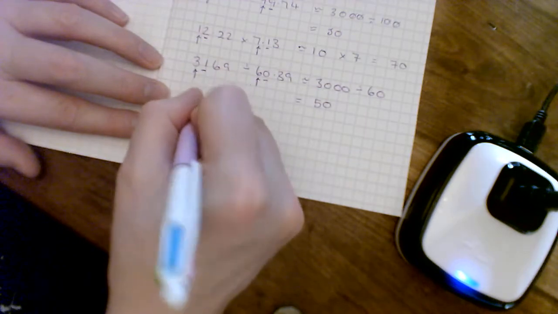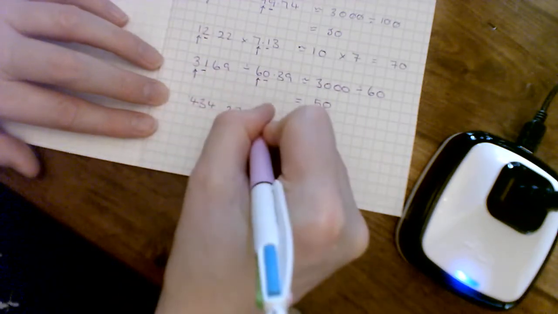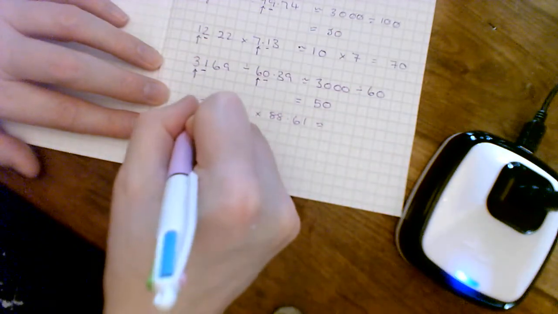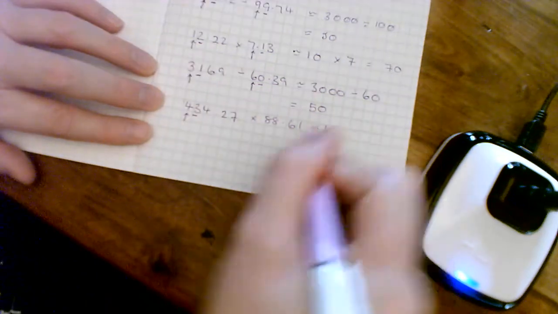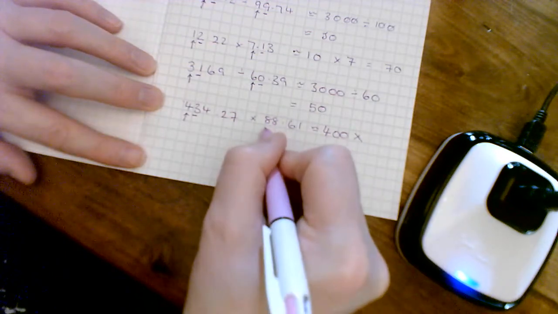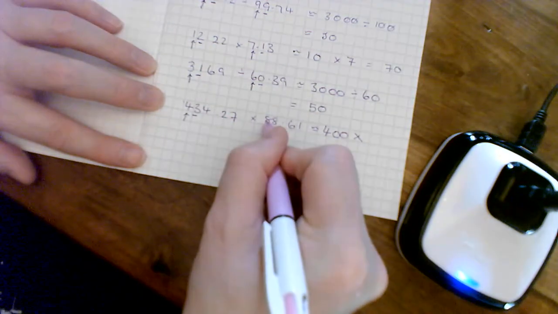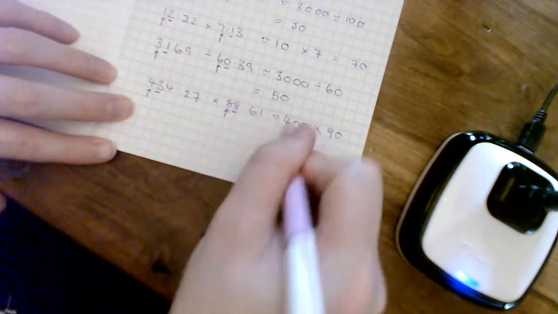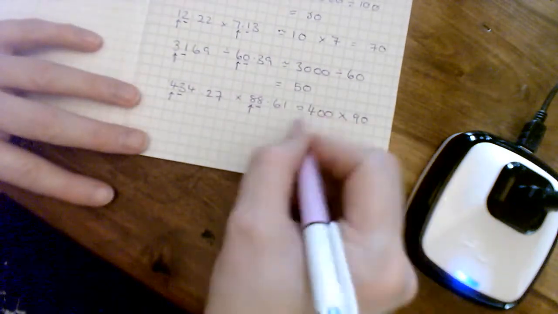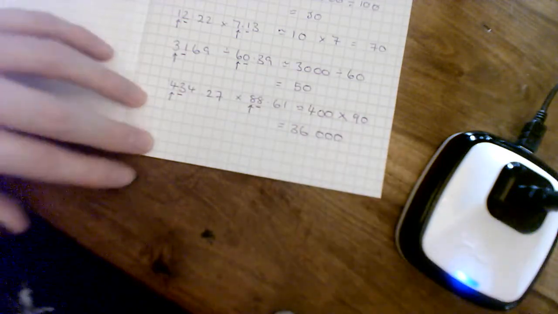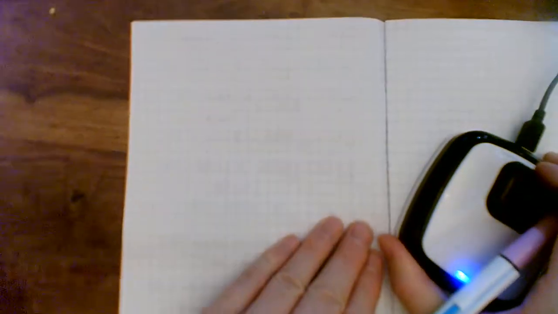Right, 434 times 0.27 times by 88.61 approximately. So the 4 is the first number, the next one's a 3, so it doesn't affect the 4, it's got to be 5 or more, remember. These two will turn to zeros, then you get the decimal point, times by. There's your first number, second one's an 8, so 8 rounds up, so that will round to a 9. And then that 8 will turn to a 0, but then I get the decimal point, so don't forget about those bits. And then 9 times 4 is 36, and then there's 1, 2, 3 zeros, so I've got 36,000 there for that one. Okay, so that's that lot, one to one significant figure.